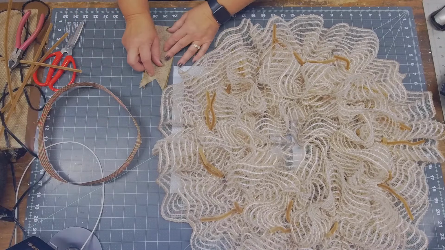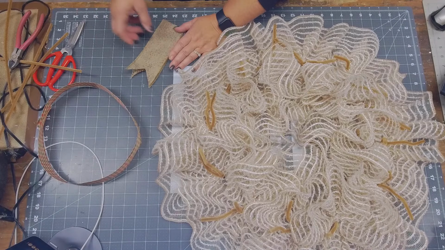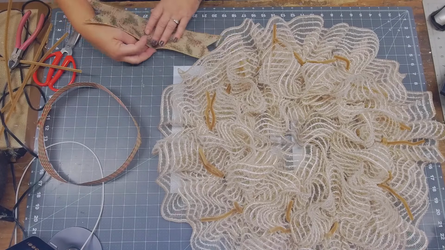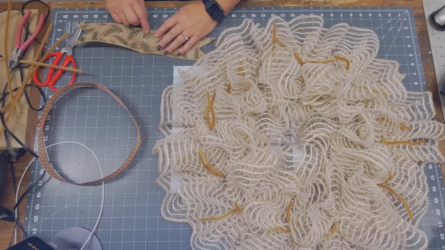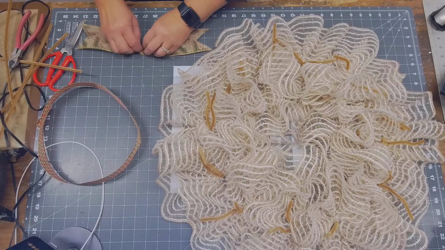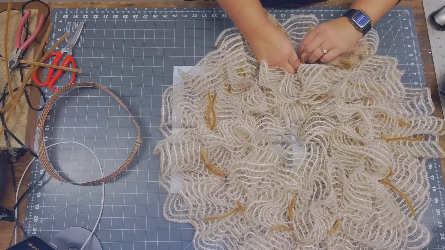So we're going to start with the tails. They're already pre-dovetailed cut. All of my stuff's pre-cut because you don't have time to watch me do that. And then I fold it in the middle so I can find the true center. So we're going to go straight up the center. I'm going to lay this right inside.